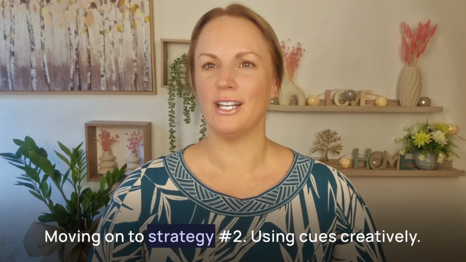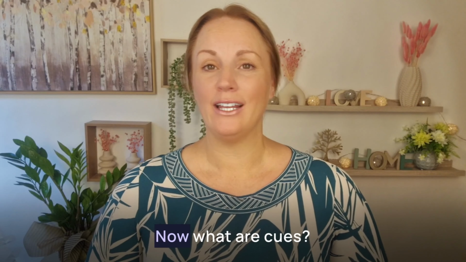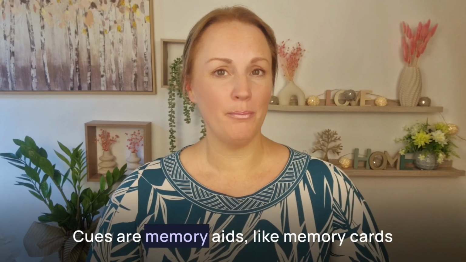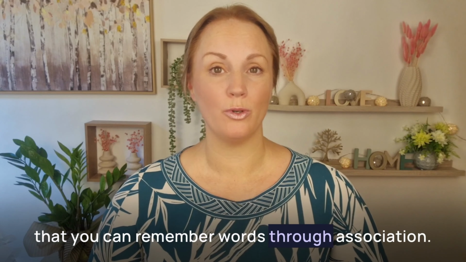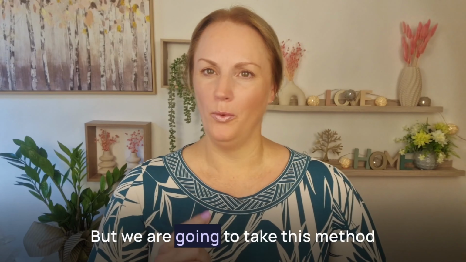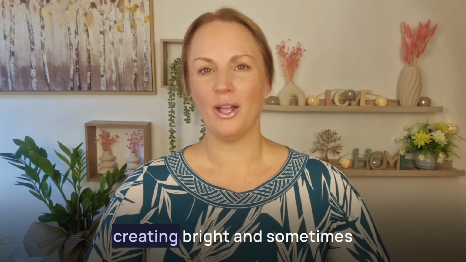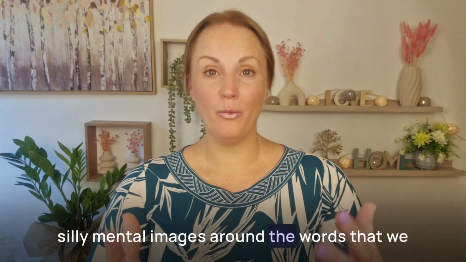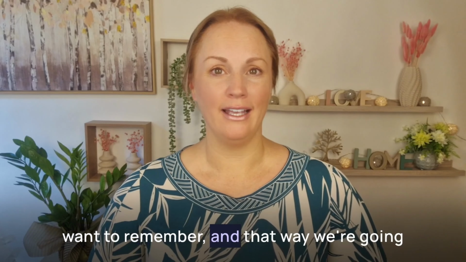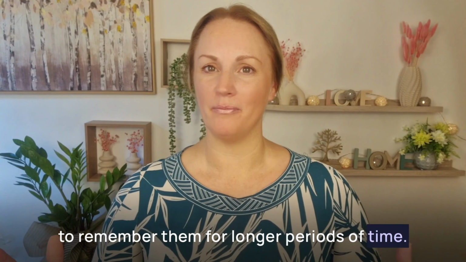Moving on to strategy number 2, using cues creatively. Now, what are cues? Cues are memory aids like memory cards that you can remember words through association. But we are going to take this method a step further by creating bright and sometimes silly mental images around the words that we want to remember. And that way we're going to remember them for longer periods of time.